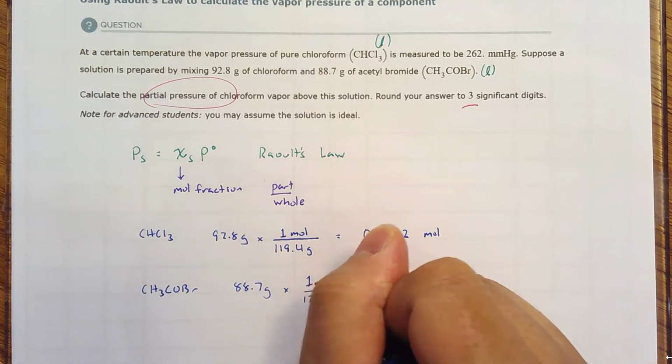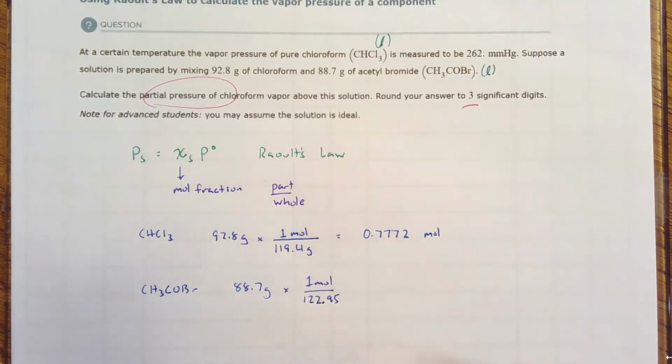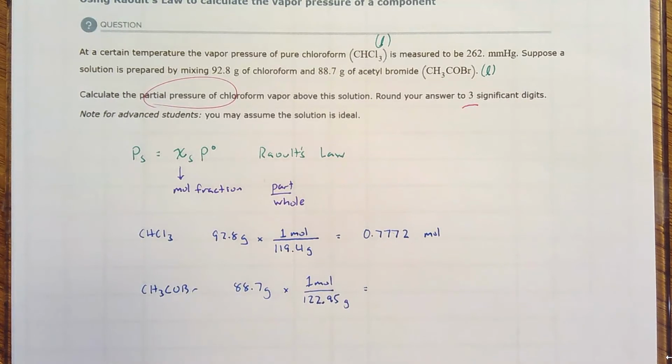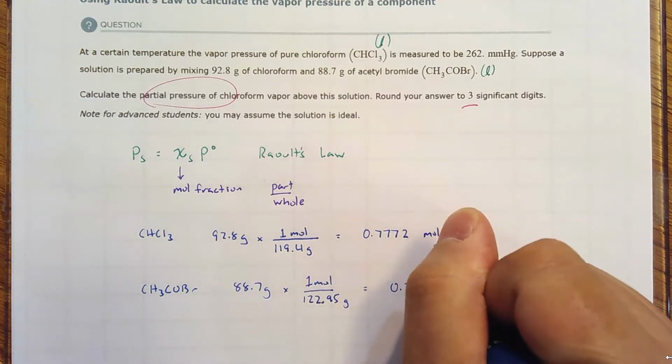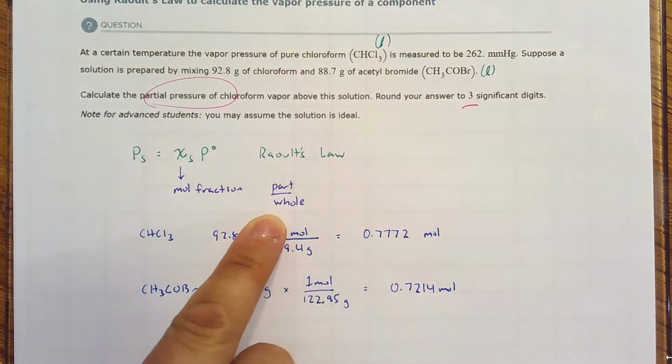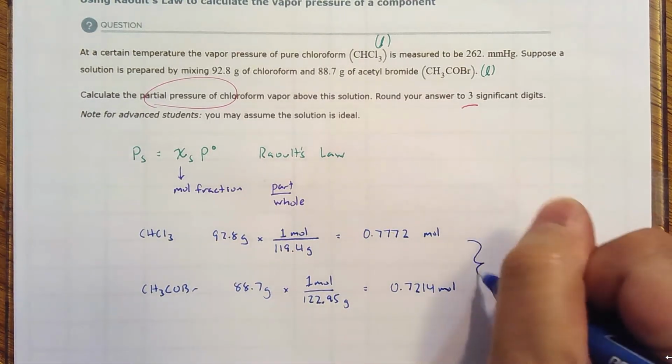I was going to round, but I'll leave it at 122.95 grams. The number of moles of acetyl bromide is 0.7214 moles. Because we want the whole, we should total these up.